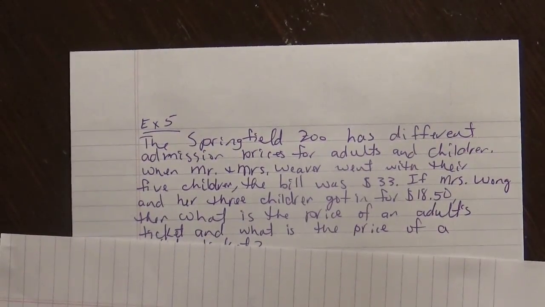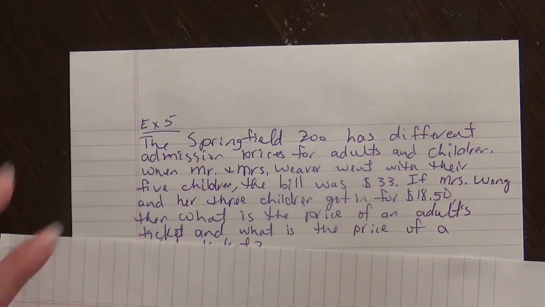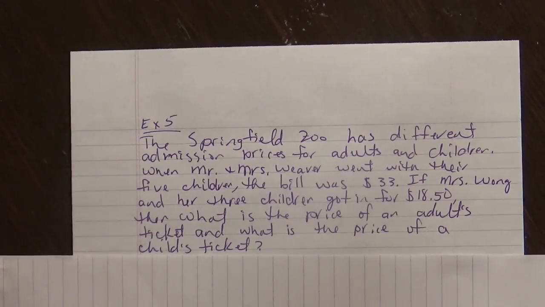In example 5, we're told that the Springfield Zoo has different admission prices for adults and children. When Mr. and Mrs. Weaver went with their 5 children, the bill was $33. If Mrs. Wong and her 3 children got in for $18.50, then what is the price of an adult's ticket and what is the price of a child's ticket?